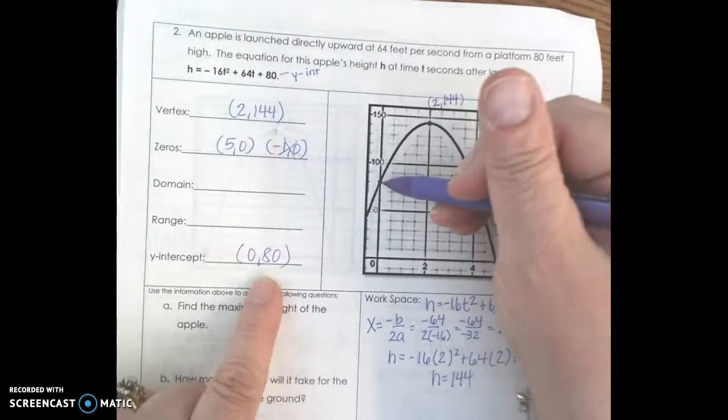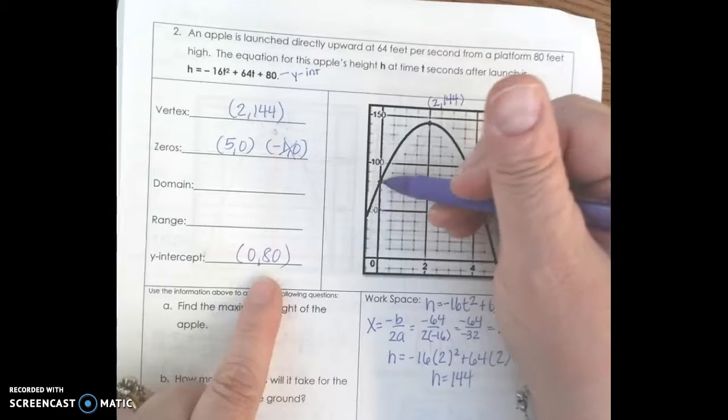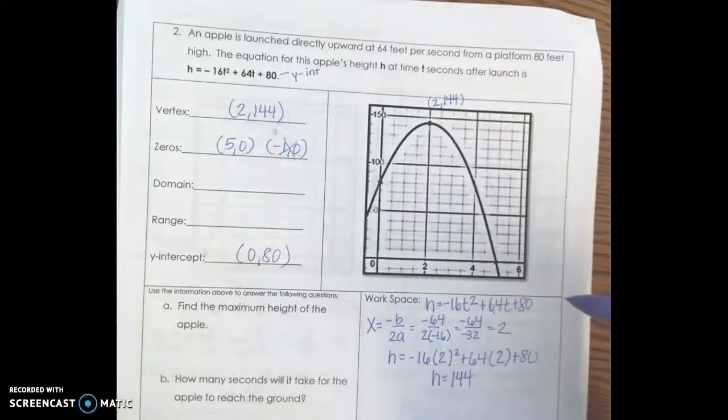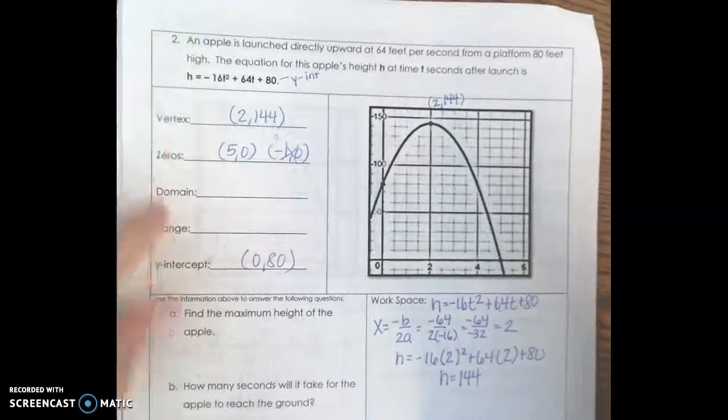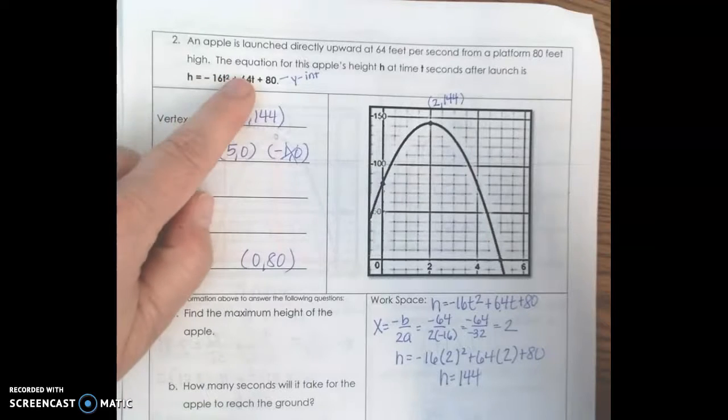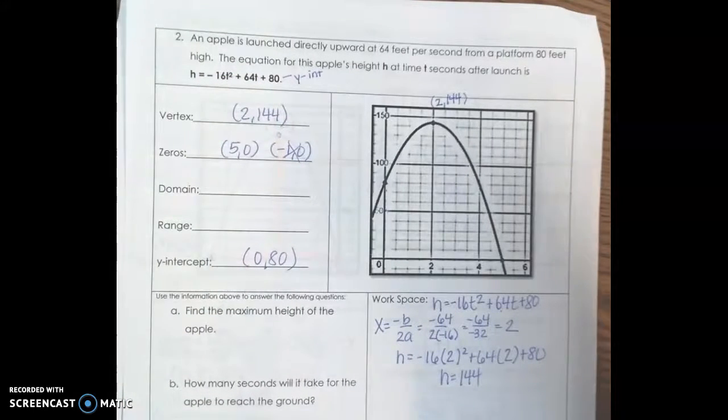You can look at the graph and you can count it: 50, 60, 70, 80. All right. Or you can plug in 0 for the variable. It's always where x is 0, so these would cancel out, leaving just the 80. Okay, so that's our y-intercept.